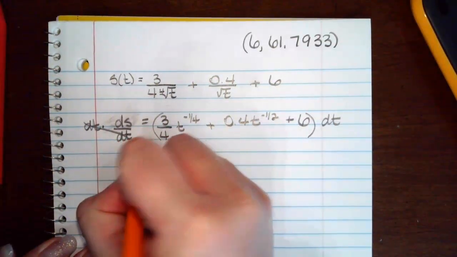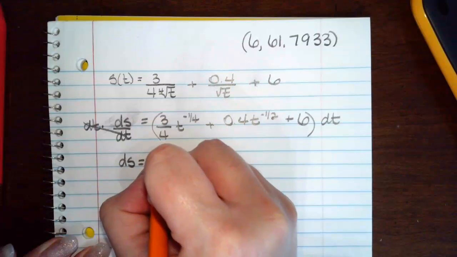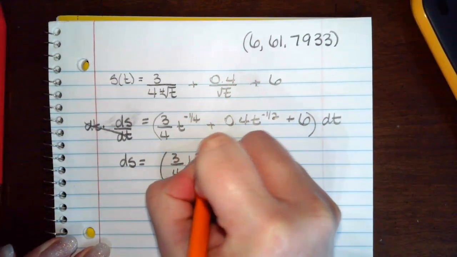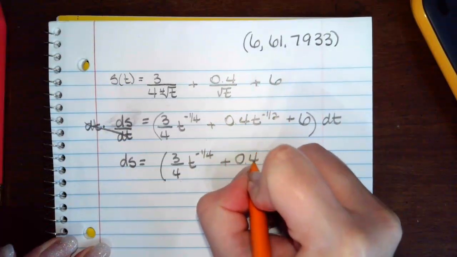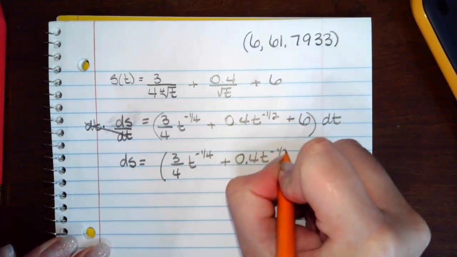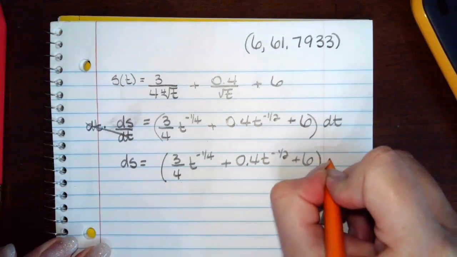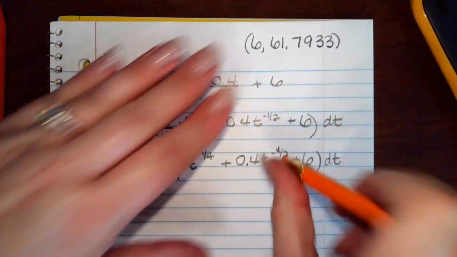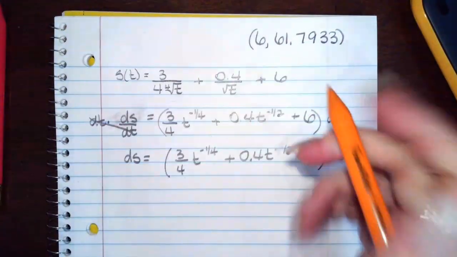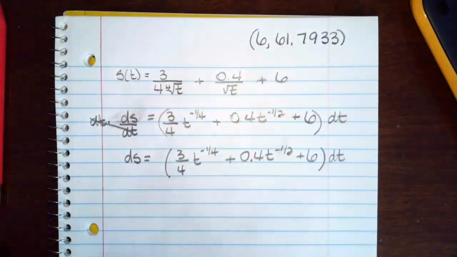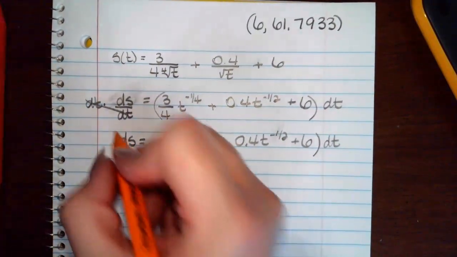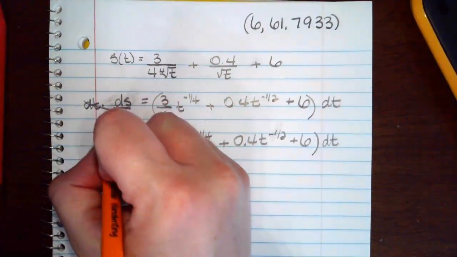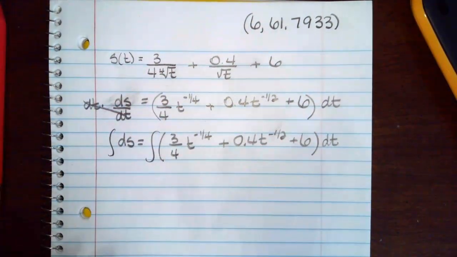And I have ds equals 3/4 T to the negative 1/4 plus 0.4 T to the negative 1/2 plus 6 dt. That's a 1. Let's make it look like a 1. There we go. Okay, so now this is ready for me to integrate both sides.